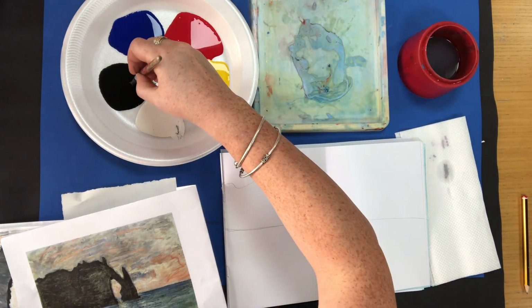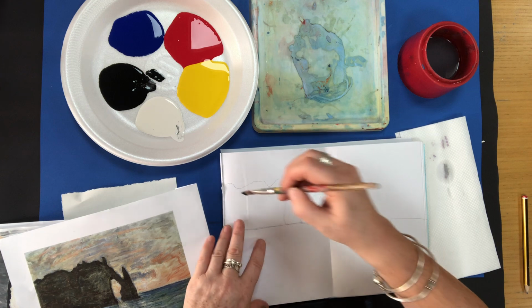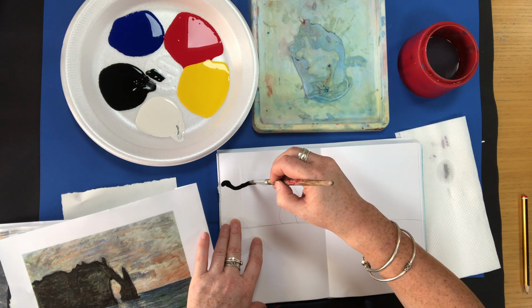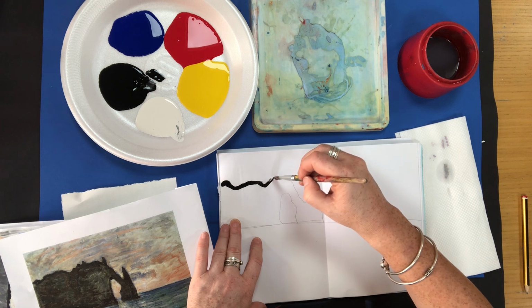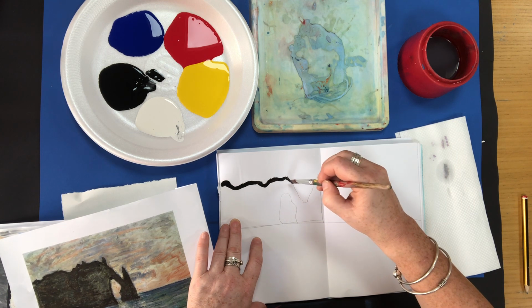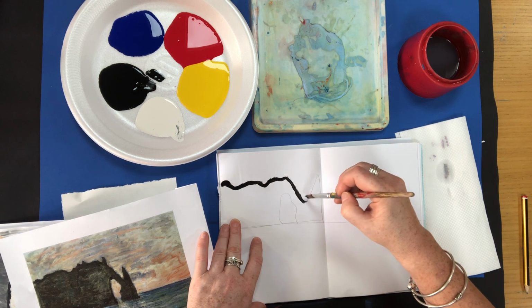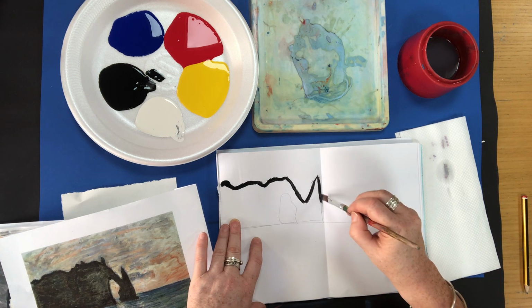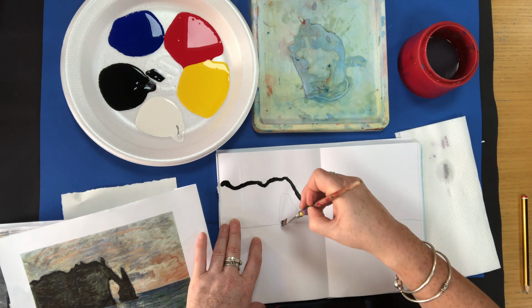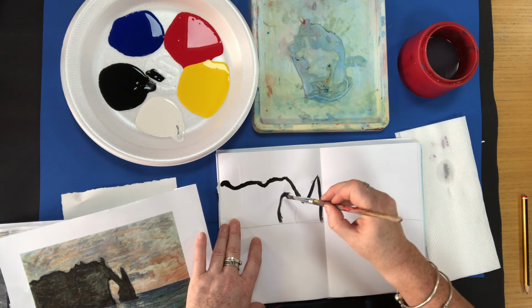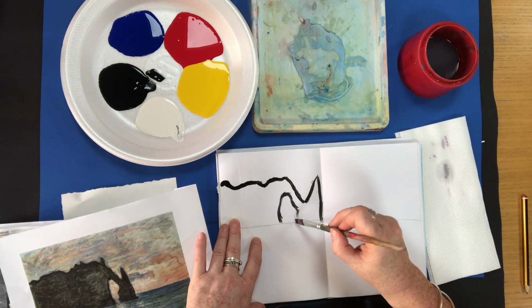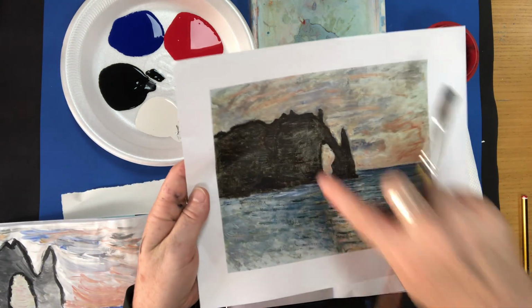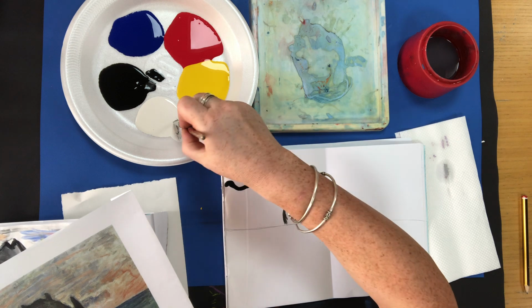So the first thing I'm going to do is I'm going to go around the edge using the tip of my brush to create the outline of the rock. And then where I can see the lighter parts of the rock, I'm going to add some white.